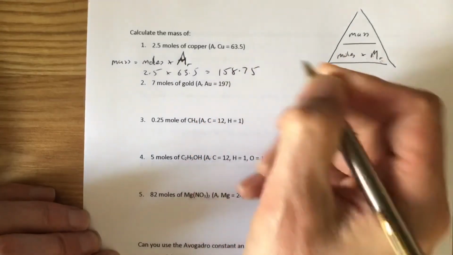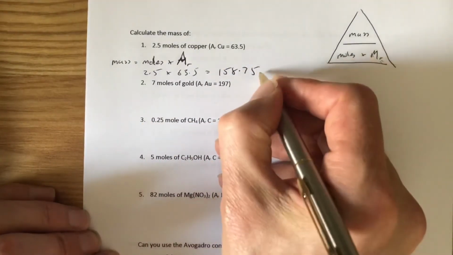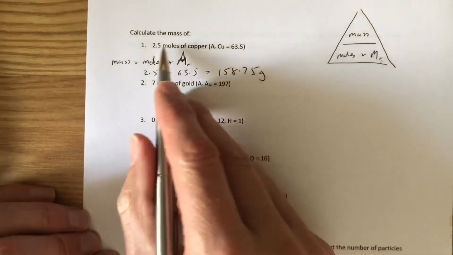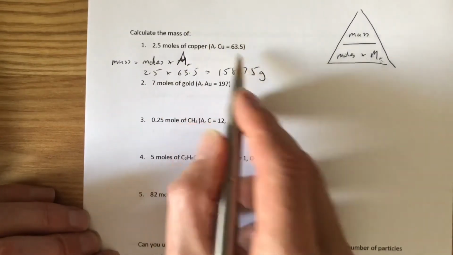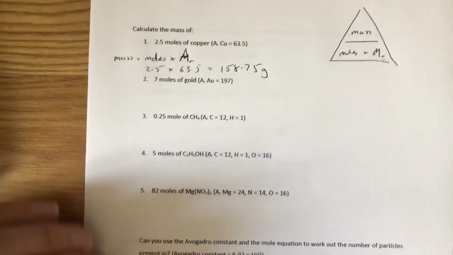158.75. Now this is a mass, so it's important we put a unit at the end of it: grams. These always work out in grams. If we've been given a number of moles and we're working with formula masses or atomic masses, the unit is grams at the end. I'm not going to do the second one, you can do that on your own.